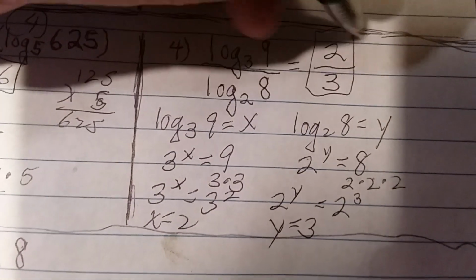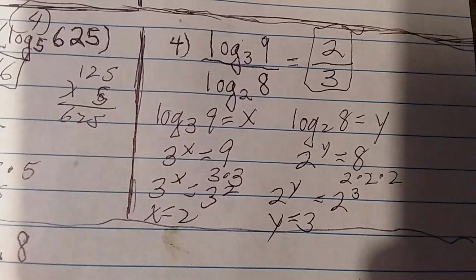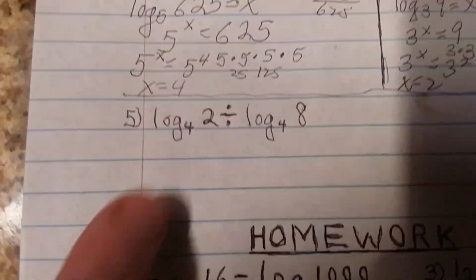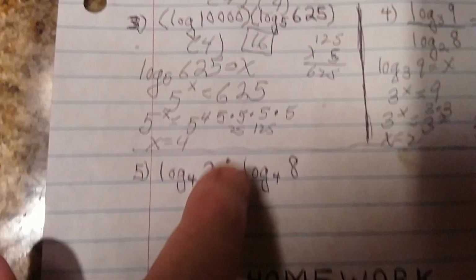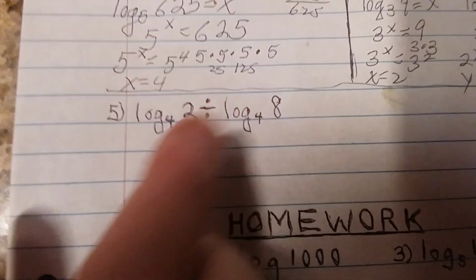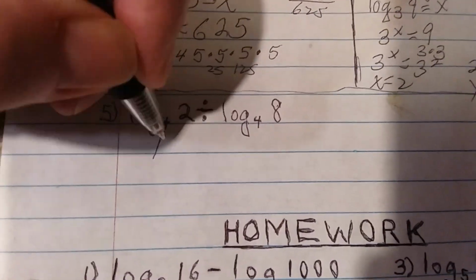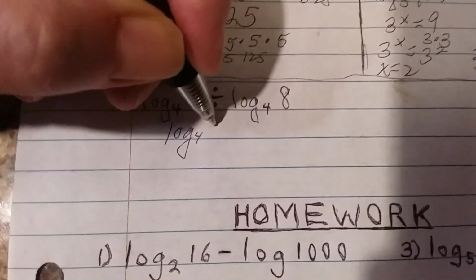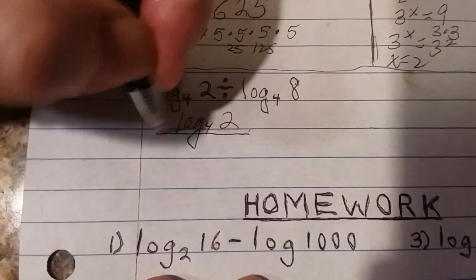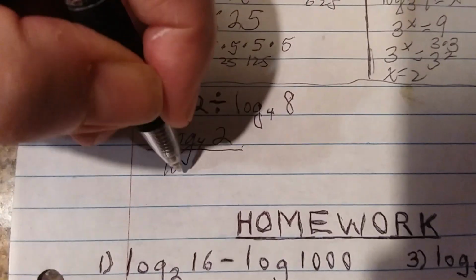So that's your answer. Okay, now let's do one more. Now this one's a little more complicated. It says divide. If you want to, you could just do it as a fraction. Might be easier. So I'm going to write log base 4 of 2 as a fraction over log base 4 of 8.